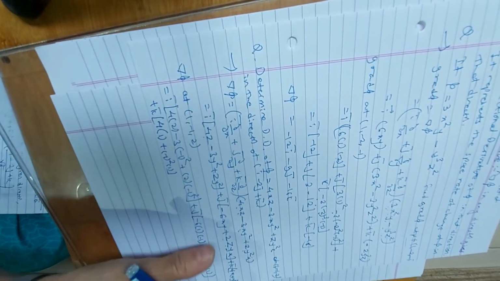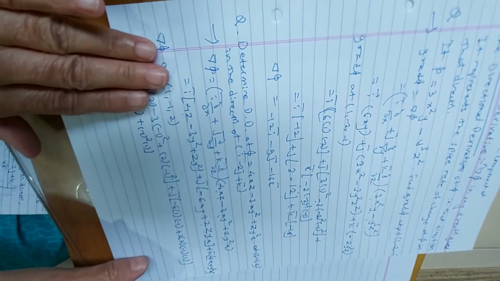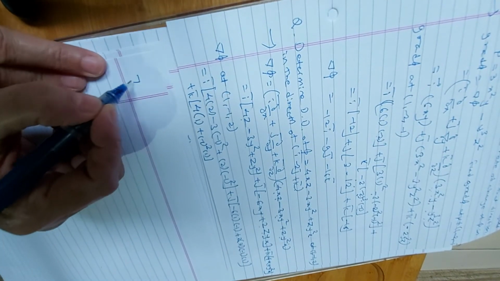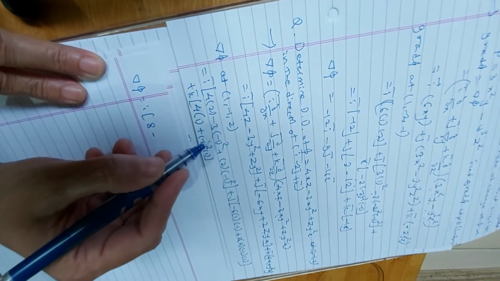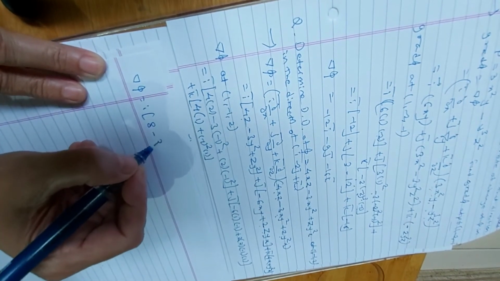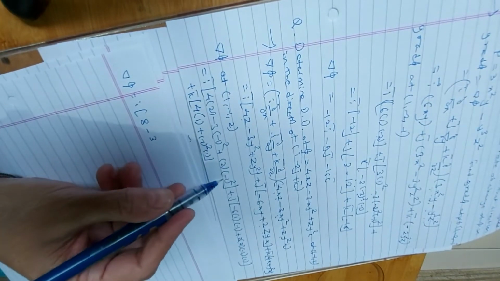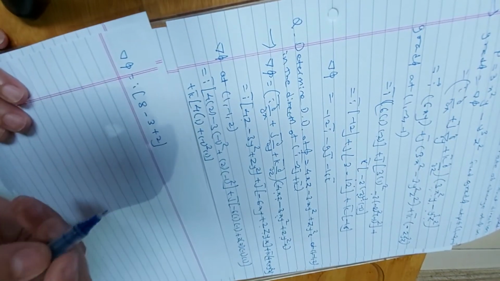Correct? Simplify this and check. So this is 4 into 2 is 8. Correct? So we'll simplify and write del phi is equal to i: 8 minus (-1)² is 1, so minus 3. Correct? 8 minus 3 plus this will be (-1)² is 1, so plus 2. So I am done with i.